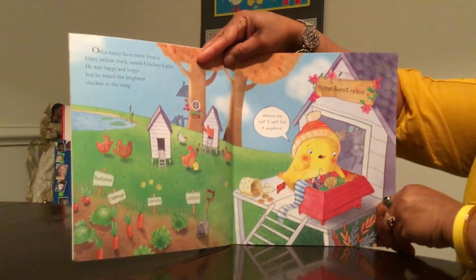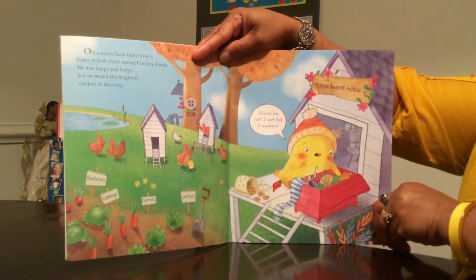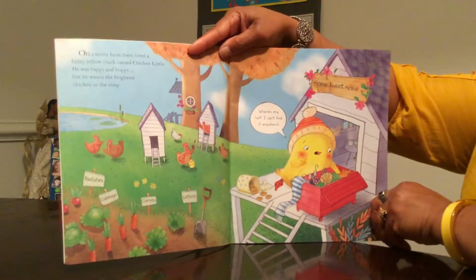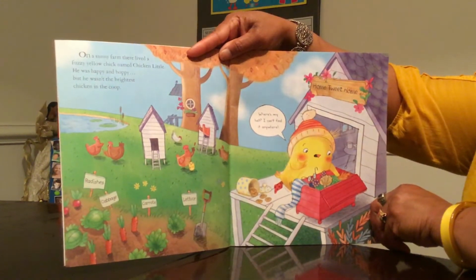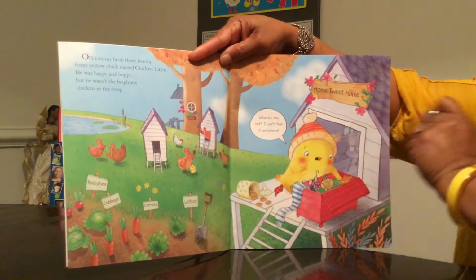On a sunny farm, there lived a fuzzy yellow chick named Chicken Little. He was happy and hoppy, and he wasn't the brightest chicken in the coop. "Where's my hat? I can't find it anywhere." "Oh, Chicken Little, it's right on your head."